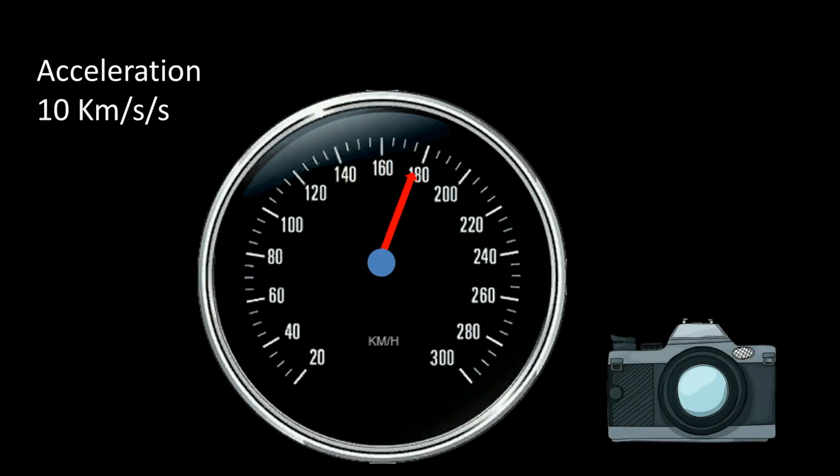And then let's say we freeze and we take a picture of the speedometer at a particular point in time. So we took a picture of the speedometer and it was at a place where it is going 190 kilometers per hour. And this is the velocity. It's the velocity of the car at a particular moment. So when we took that snapshot, this is what we saw. It's frozen at 190 kilometers per hour.